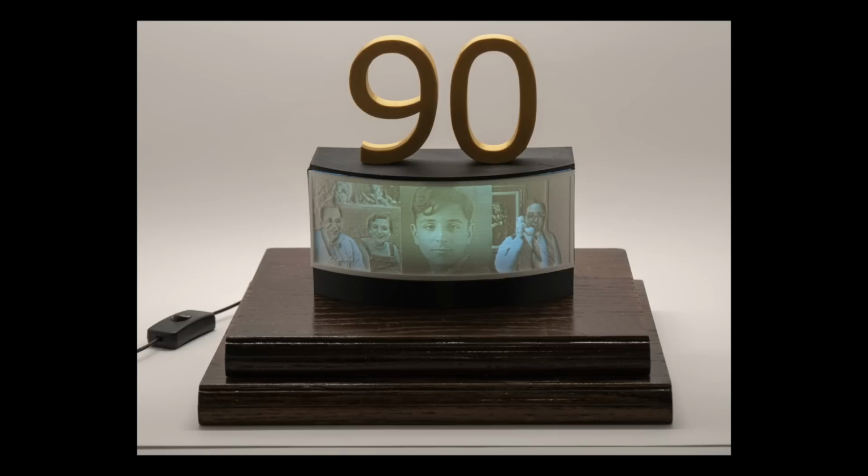This is a lithophane that I made for my father's 90th birthday. You can see here in the center, these are images that are lithophanes. They were all printed on a 3D printer.